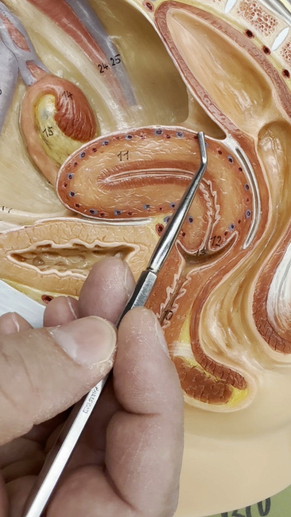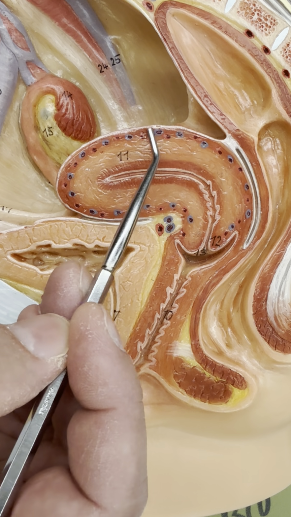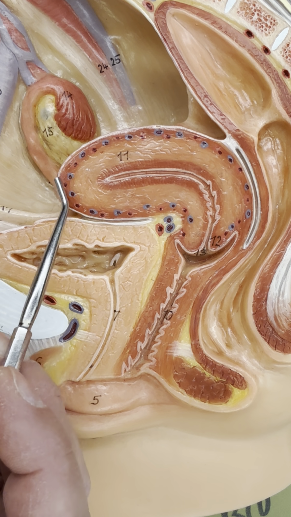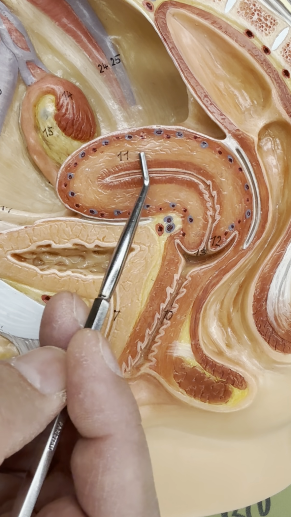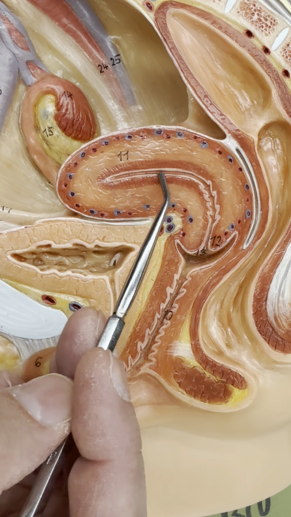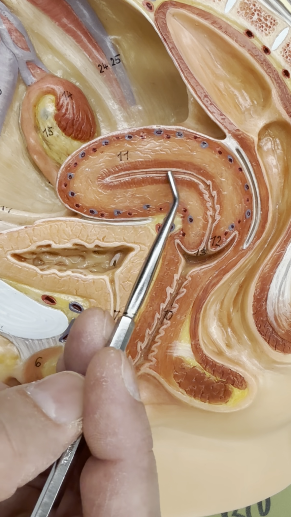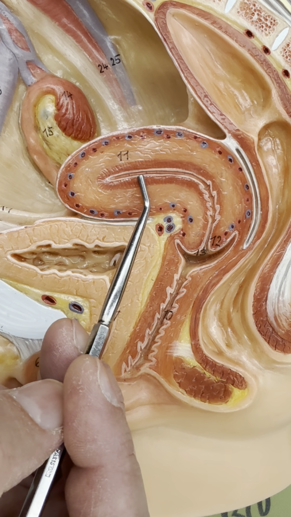Looking at the layers of the uterus, this layer is the perimetrium. So it's the outer layer here is the perimetrium. The middle muscle layer is the myometrium. And then the inner lining of the uterus is known as the endometrium.